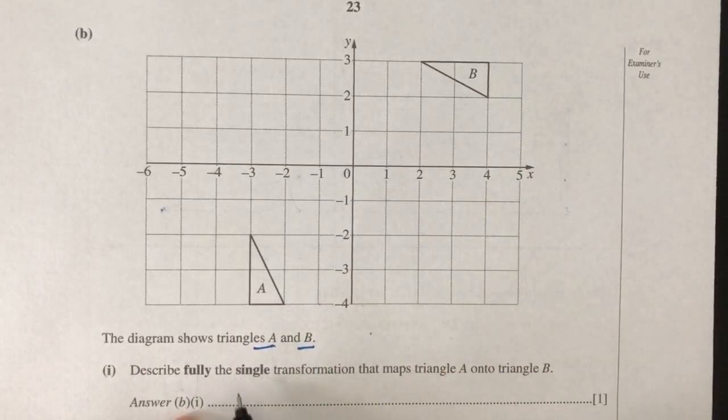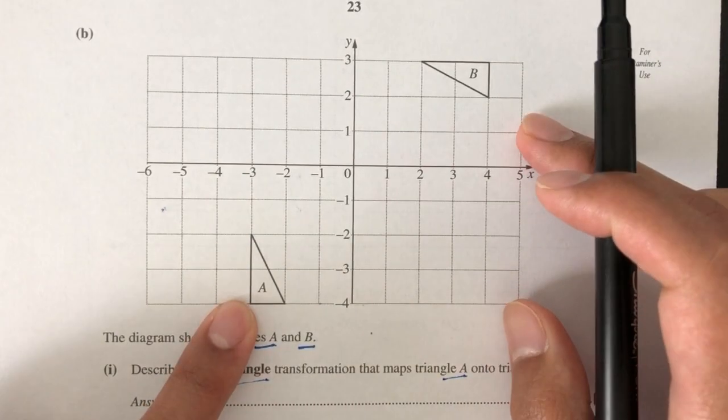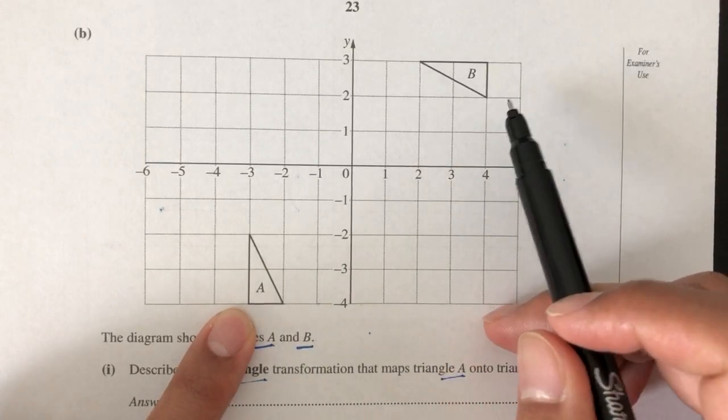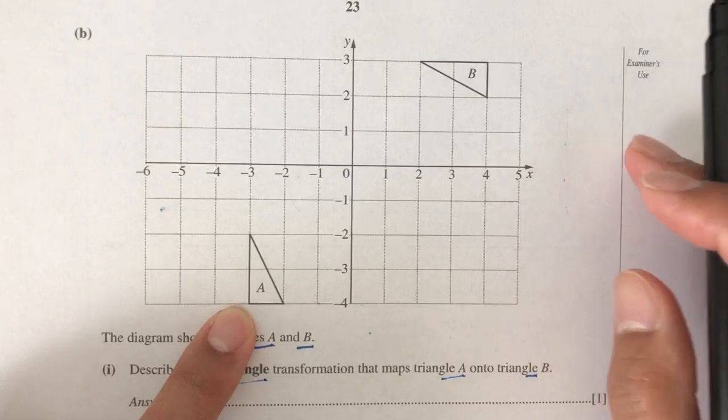So describe fully the single transformation that maps A onto B. As you can see here, the sides are the same, so it will not be an enlargement, and the direction has changed, so it will not be a translation. It can be a rotation or a reflection.